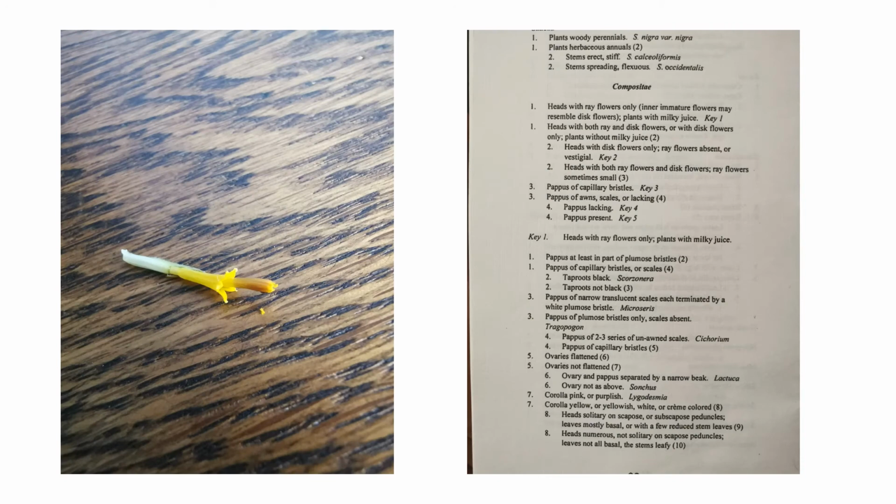Okay, and here we have one of these individual flowers with those few stamens and an ovary in here that is individual. But let's go through here and find heads with ray flowers only. So there were both ray and disc flowers, heads with both ray and disc flowers. So we can know that we're going to 2. And heads with disc flowers only, that is not what this is, so we can go here. Heads with both ray flowers and disc flowers, ray flowers sometimes small, so on to 3.